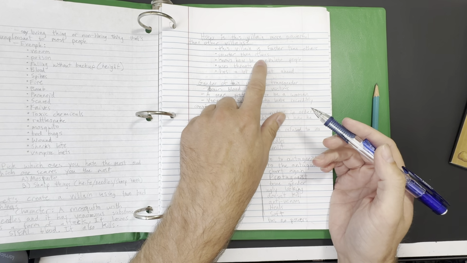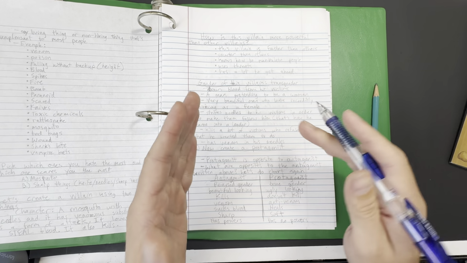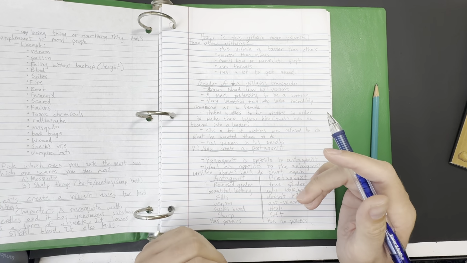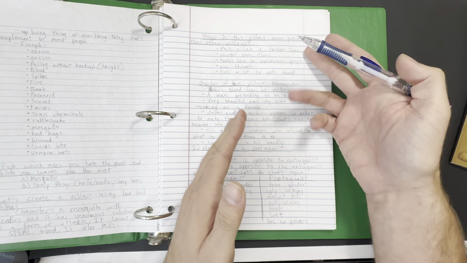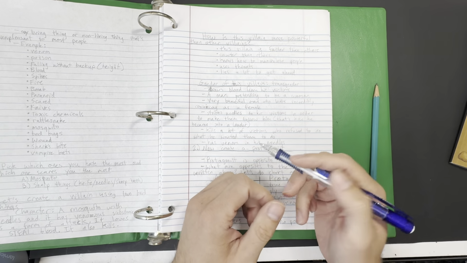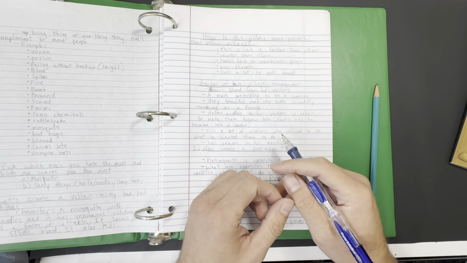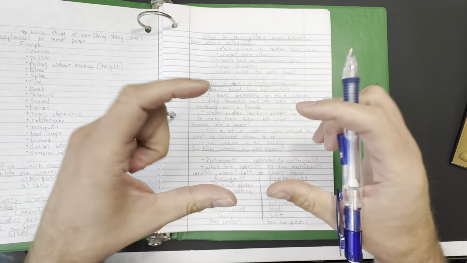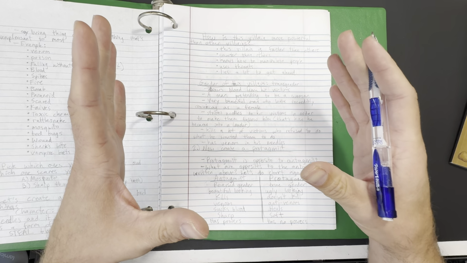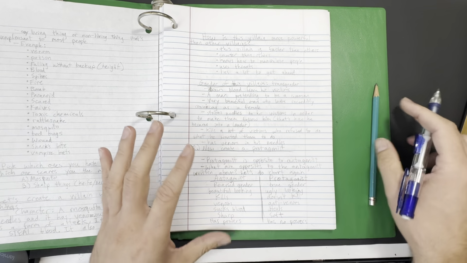Some are good, like smarter than others and faster than others. That's not bad. But to manipulate people, that's bad. Uses threats, that's bad. Lies a lot to get ahead, that's bad. So his bad personality, bad qualities make a supervillain.